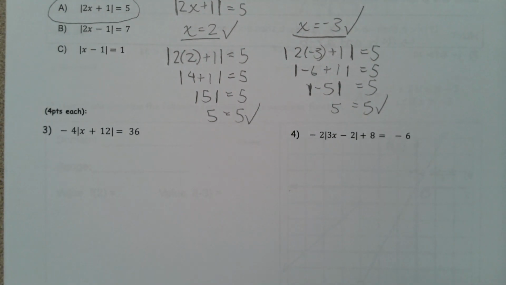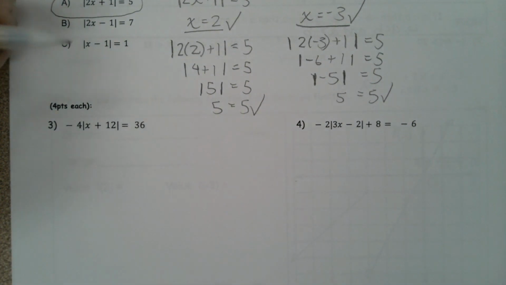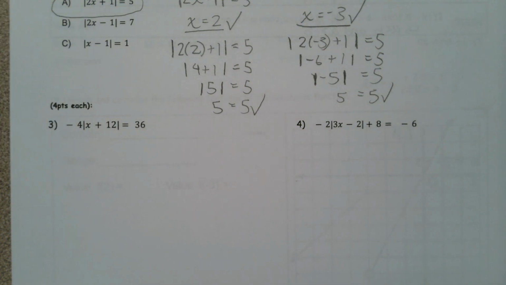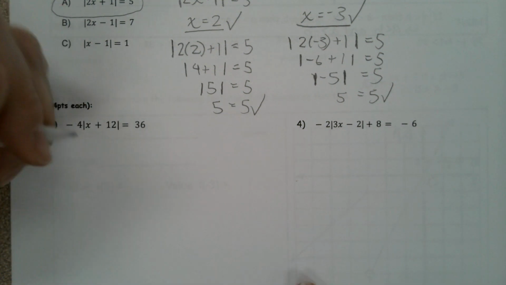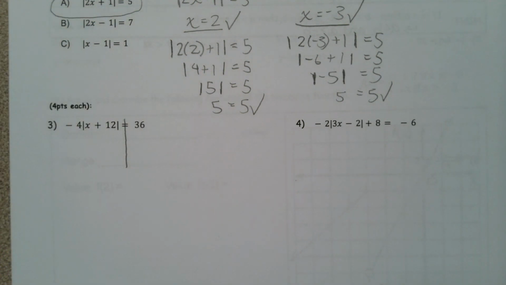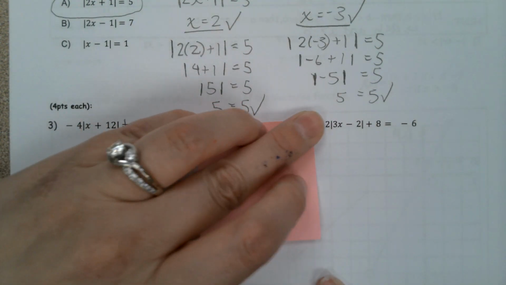3 and 4, here we have some absolute value equations we have to solve. Here we have negative 4 times the absolute value of x plus 12 equals 36. So we have our absolute value problem we need to solve for x. That's the end goal. I want to just remind you what these steps are to these problems.